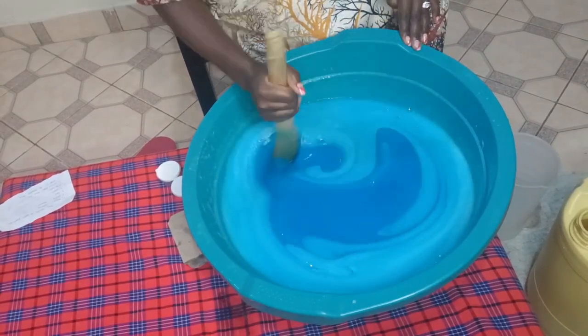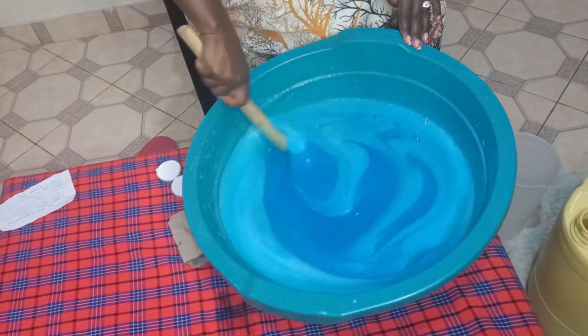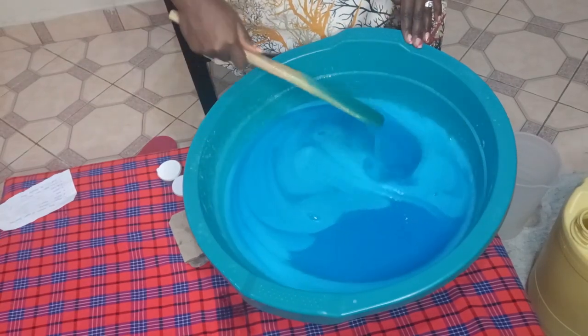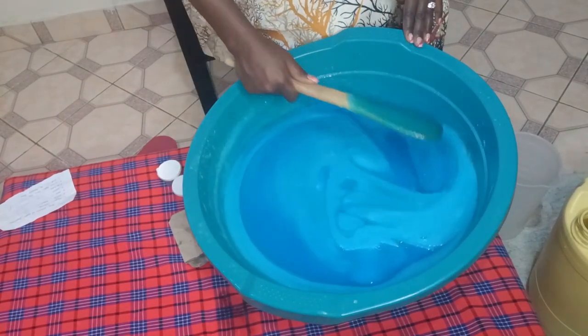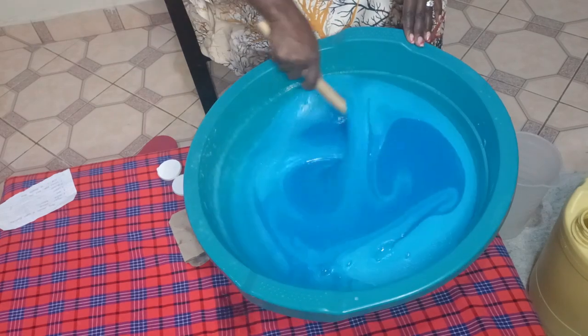Looks good. The lather is perfect. You can see it has mixed super well.